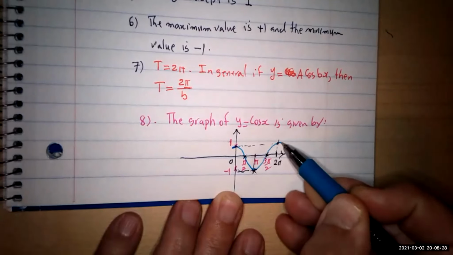If you want to extend it, this is just one period. If you want to have another period, you have to repeat it. You may repeat it to the right, or you may repeat it to the left. If you want to repeat it to the left, we are going to create a negative 2 pi here. Then this is going to be negative pi, and this is going to be negative pi half, and this is going to be negative 3 pi half.